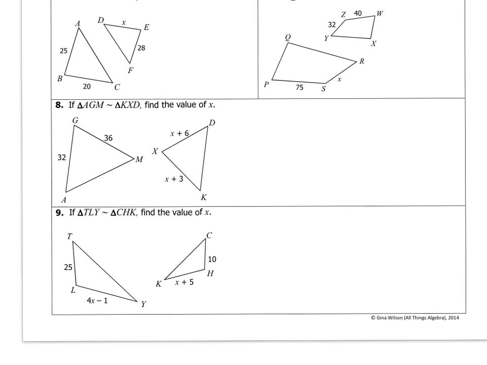Here I have two similar triangles. So all the angles are congruent, the sides are proportional, and I'm asked to find the corresponding value of x. The setup is exactly the same, except that it's a little bit more steps in terms of algebra. So let's do the easy part first. If I set it up, the 32 corresponding side would be x plus 3, and 36 would be x plus 6. Now if I cross multiply, 32 times x plus 6 should equal 36 times x plus 3.